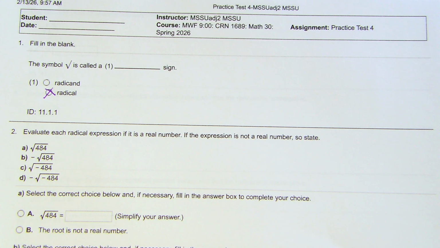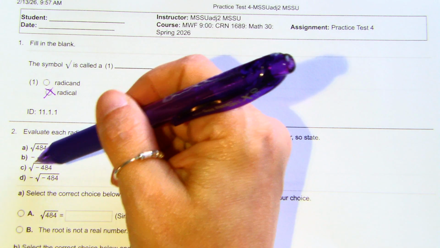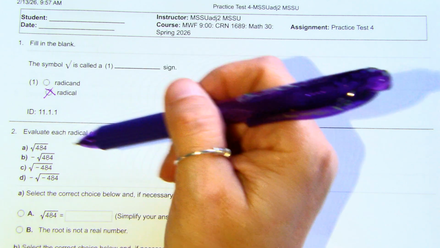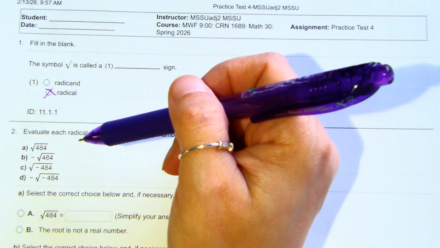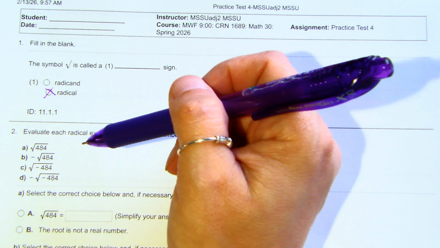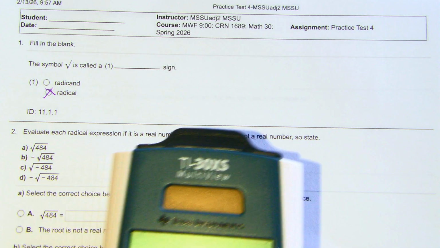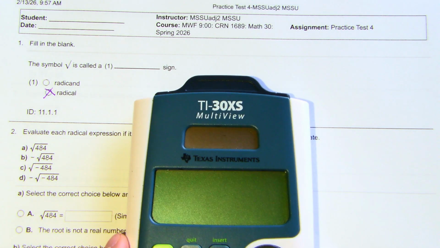So remember, if there's no little number outside of your radical, then that means it has an index of 2, or is known as a square root. And we cannot take the even root of a negative number. So we need to keep that in mind. This says radical 484. Now we could do a factor tree and figure out what comes out. Obviously, looking at it, I know 4 is going to be a part of it and 4 is a perfect square, but I'm actually going to test this first on my calculator and see if it is a perfect square of some kind.